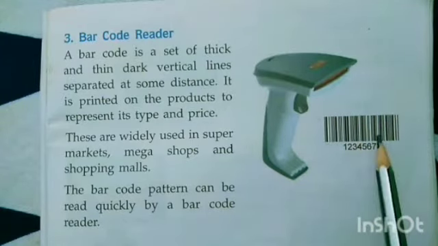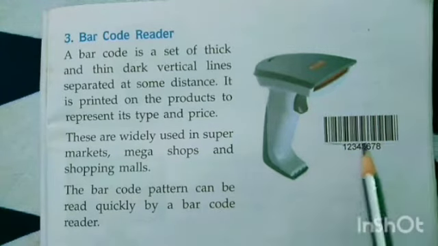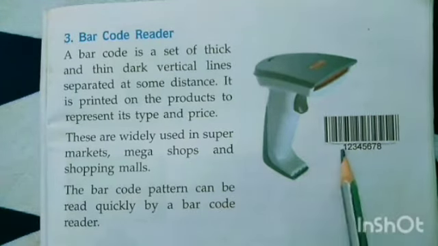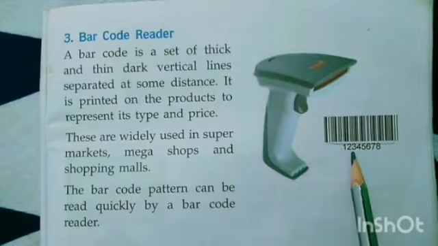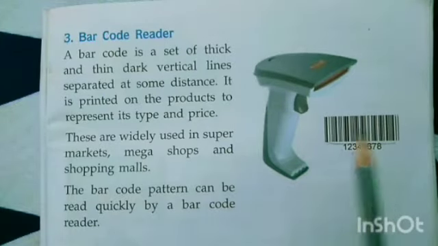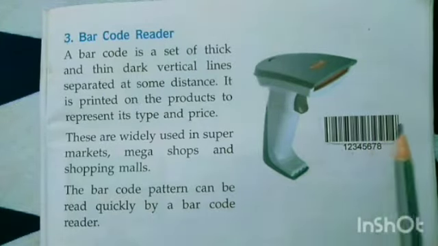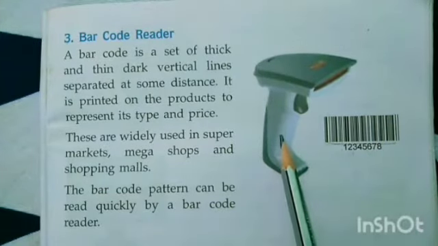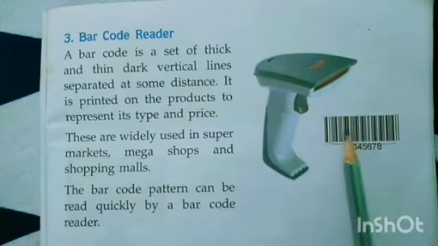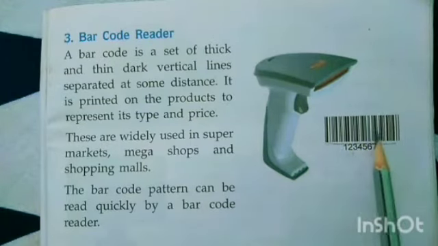You all have seen these codes; this pattern is present on the product and represents its type and price. So this barcode reader helps us to read these codes and send the information represented by the code into the computer system.